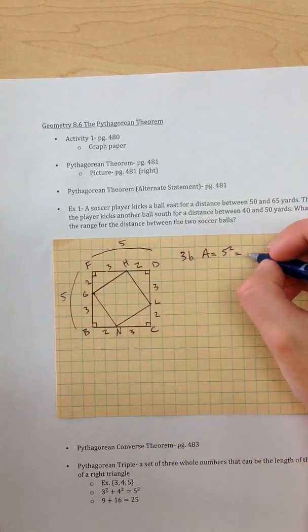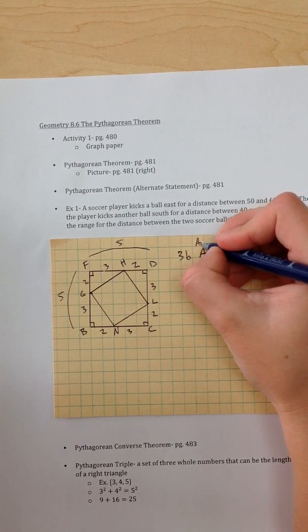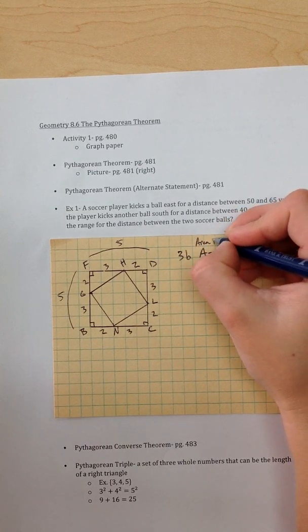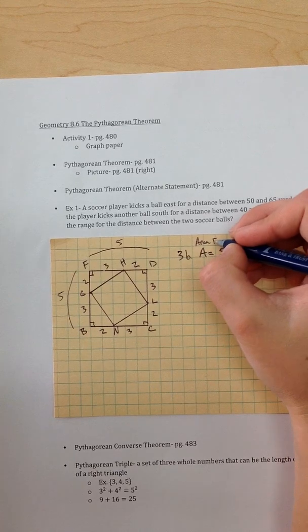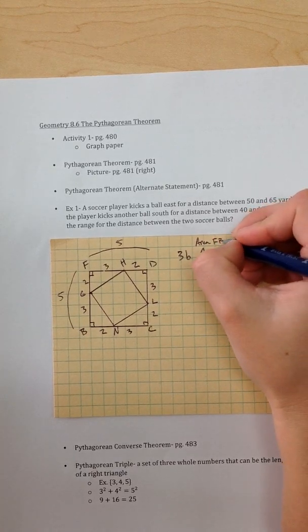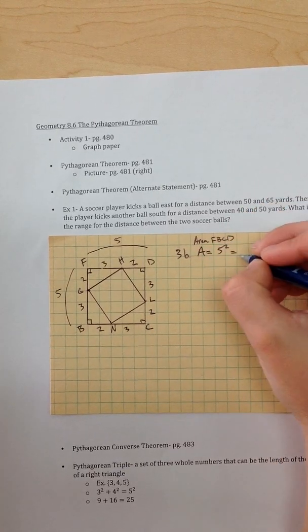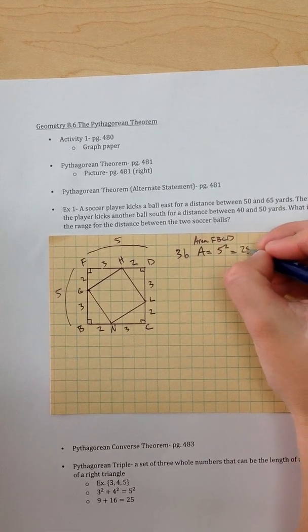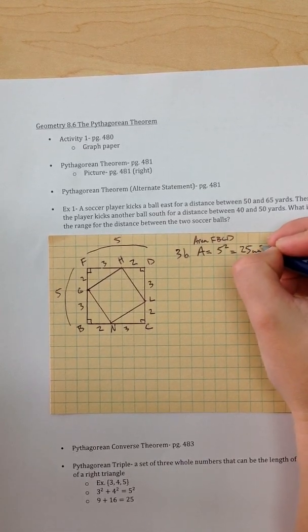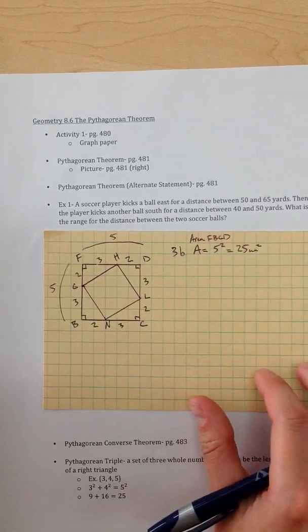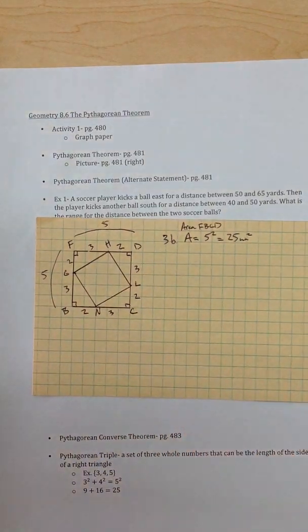So our area of F, B, C, D, 5 squared, would be 25. And we'll just go unit squared. I know they asked us to do it in centimeters, but since we did it on the graph paper here, we'll just go unit squared. Okay, so that is step 3.